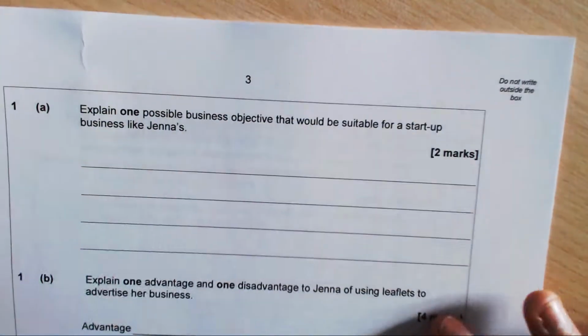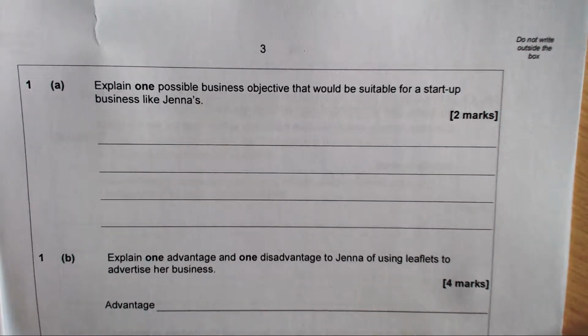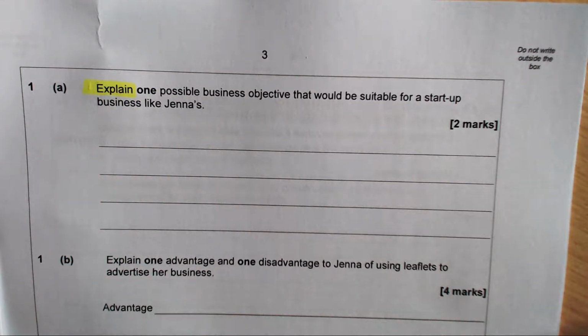Okay, so let's have a go at the first question then. As I say, you can just make notes as I go through these. So the first question says, explain, there's our trigger word. So I'm going to highlight that. You don't have to do that in your exam paper, but for today, I think it's helpful. So explain. It's not a state question, it's an explain, so it's expecting some development. Explain one possible business objective that would be suitable for a startup business like Jenna's. So we're talking about a business objective that's relevant to her particular type of business, which is a startup business.